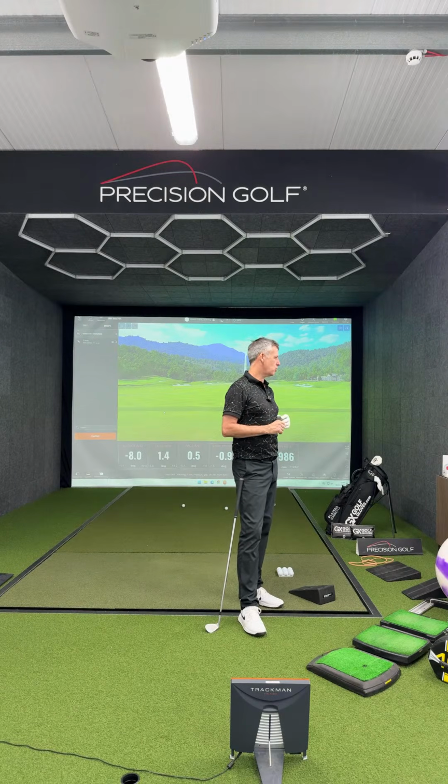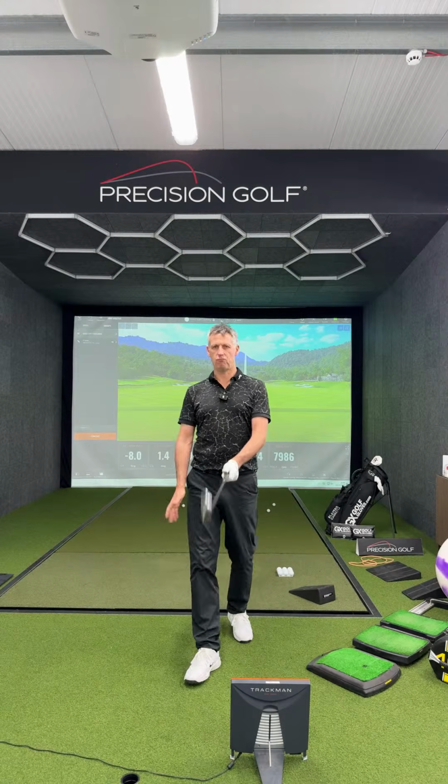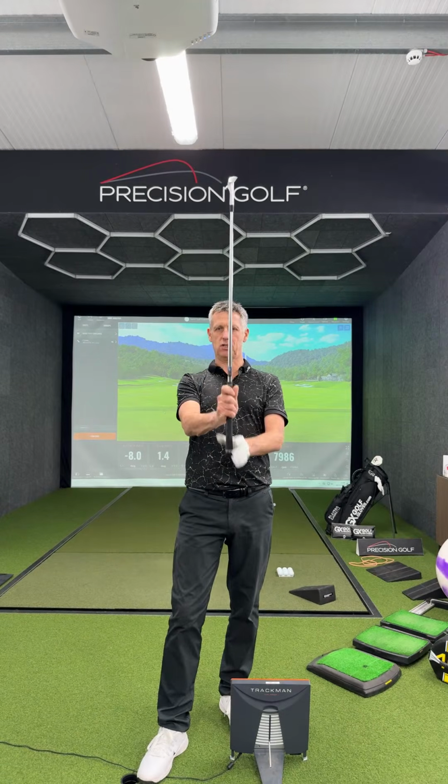Can you please show your right hand position at the top of the backswing before you start the pull? Would love to. So there is my right hand. Lifeline is down the top.